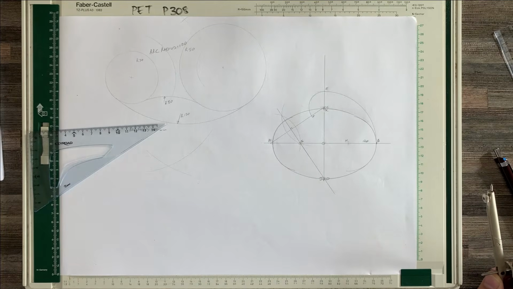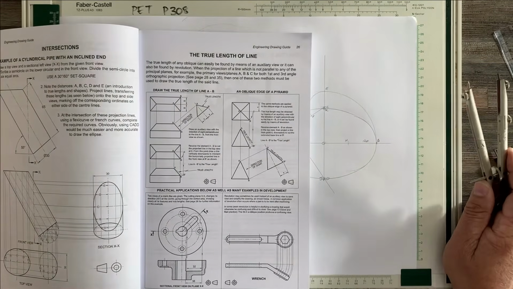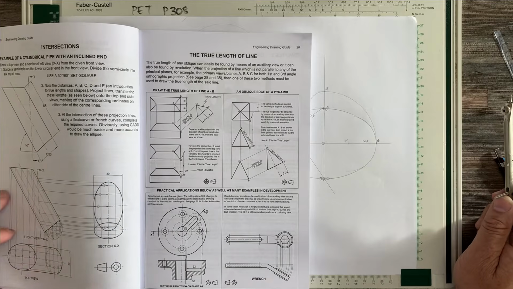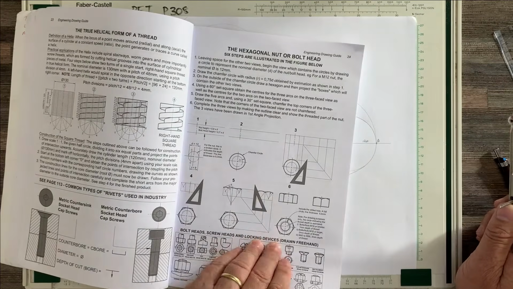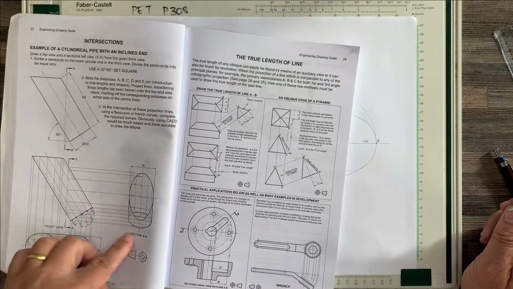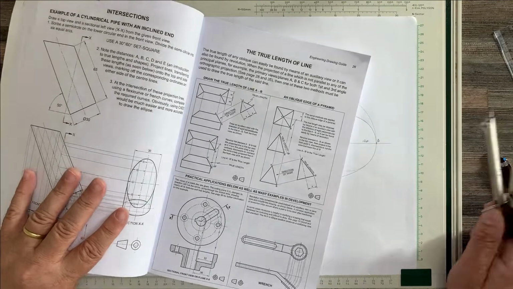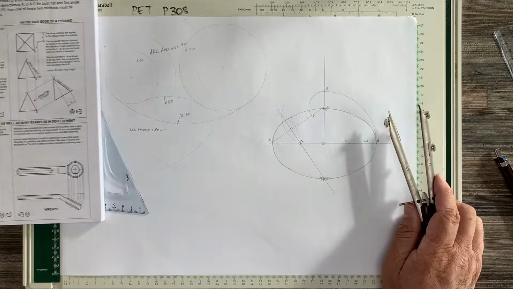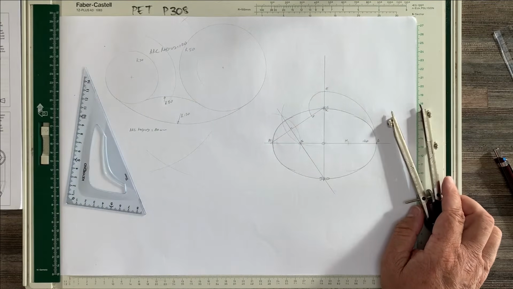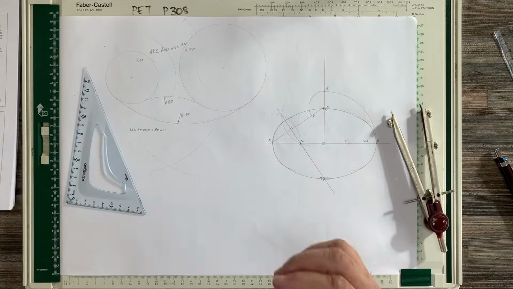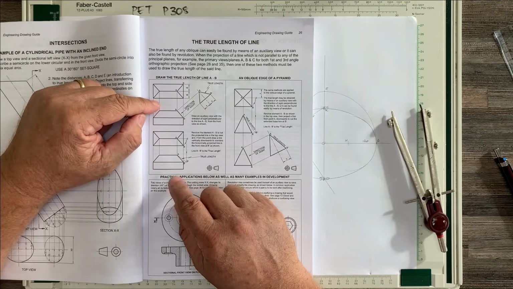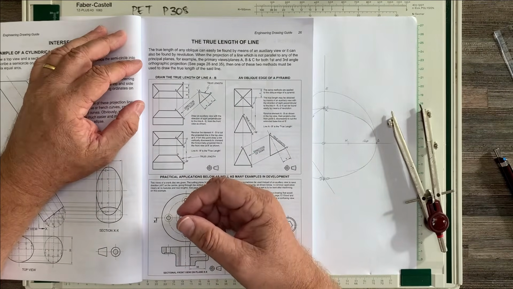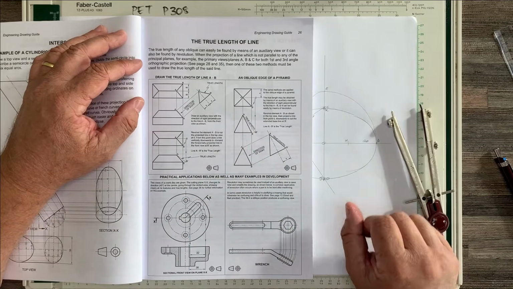The last thing I want to show you today is to find the true length of a line on page 26. You can go and practice all the other exercises of constructing nuts and bolts and drawing these intersections, but I'd like to just show you two different methods for finding the true length of a line. Now this is important because sometimes none of our views in orthographic projection, which is a front view and a side view or a top view, none of those views show the line in its true length.